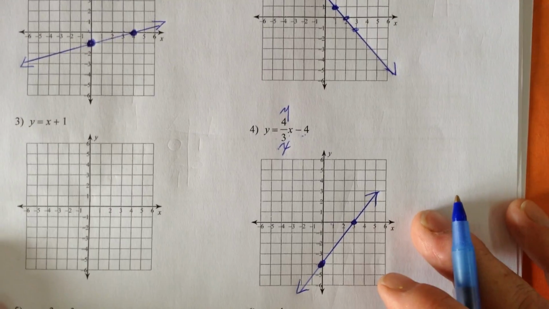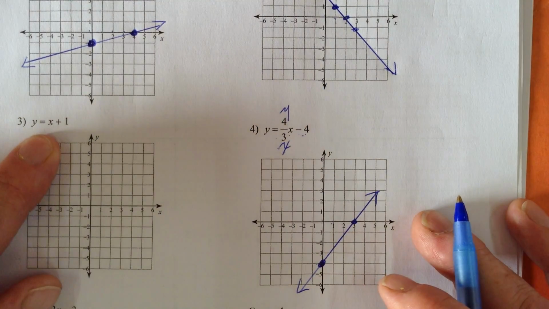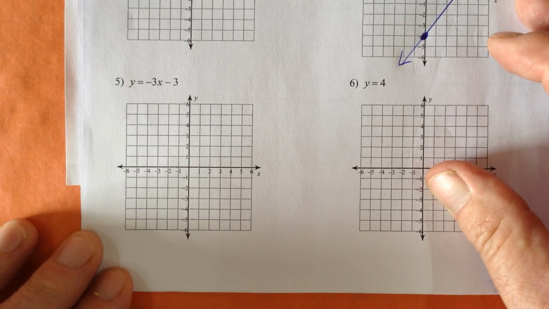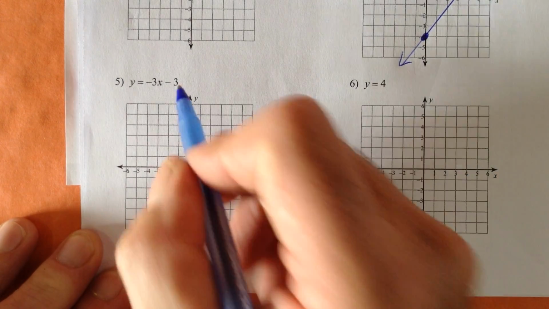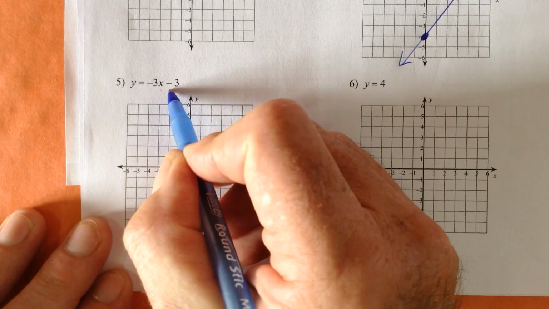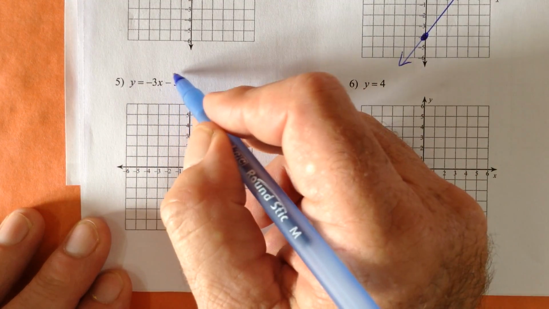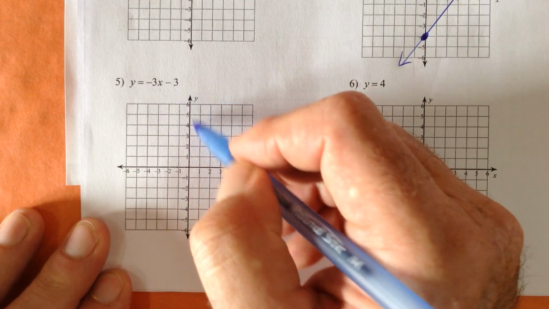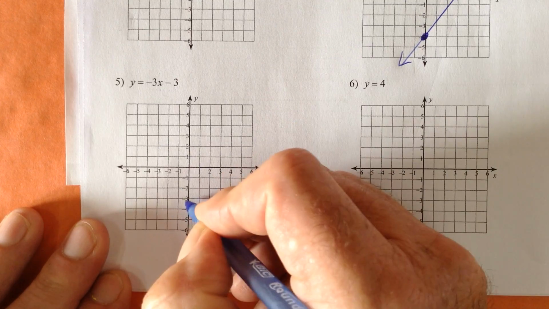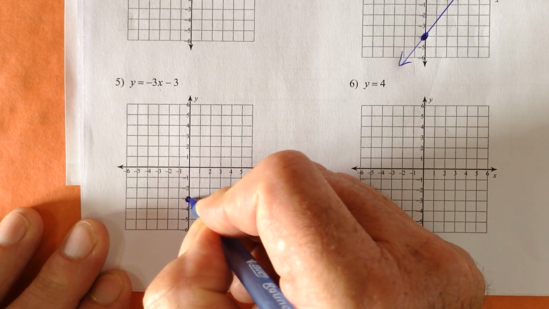Let's do, let's go down to number 5. Okay, so here I got y equals negative 3x minus 3. So the negative 3 here tells me where the y is going to get crossed. So here I go 1, 2, 3, it's going to cross right here at the negative 3.